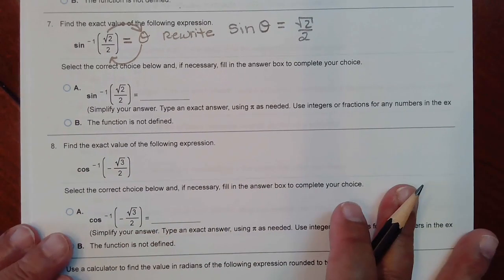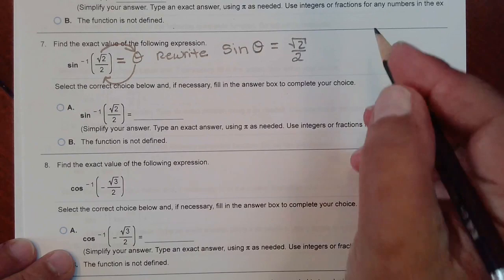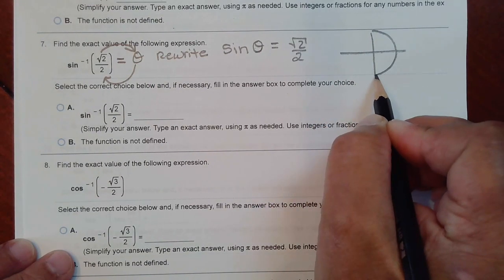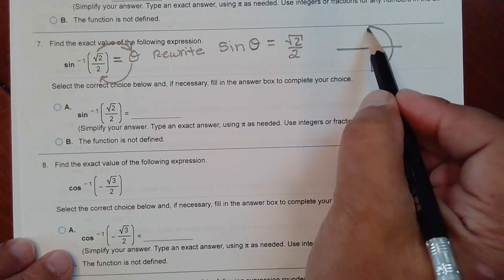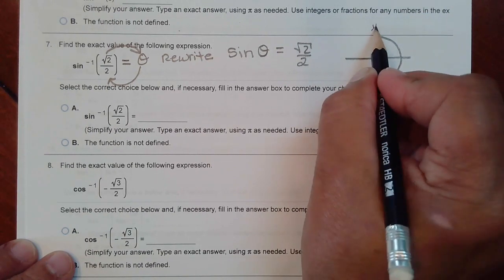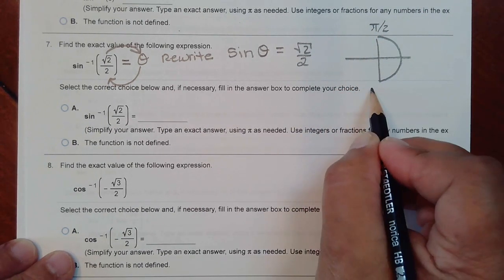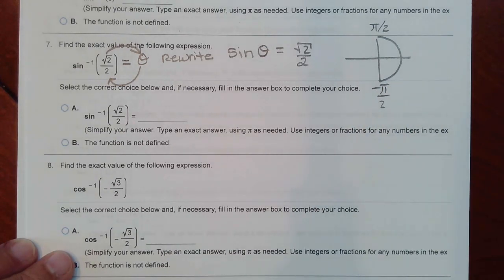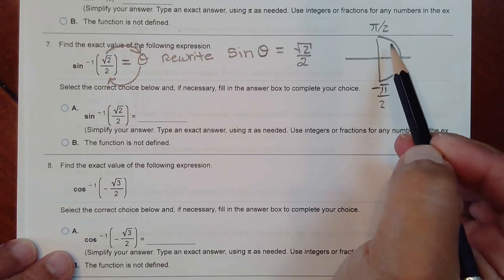Remember, you are looking for an inverse sine, and therefore you need to be in the restricted zone, which is here to here. Maybe you can think of this as a banana belly. This will be pi over 2. This will be negative pi over 2. Wherever you draw your triangle, it either better be in quadrant 1 or quadrant 2.